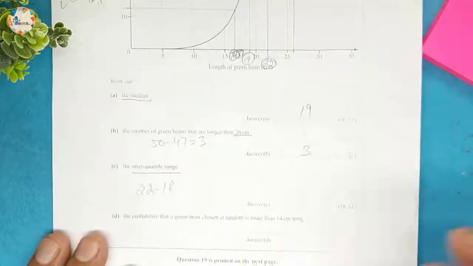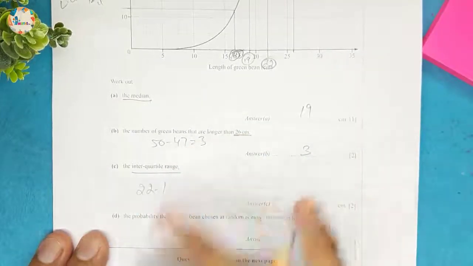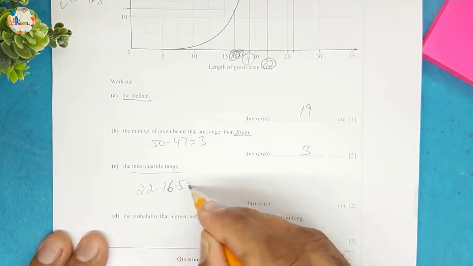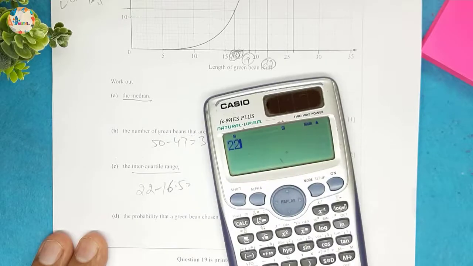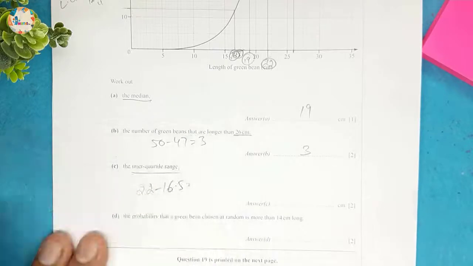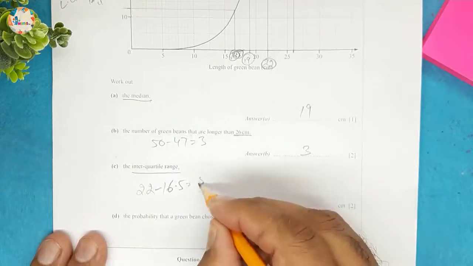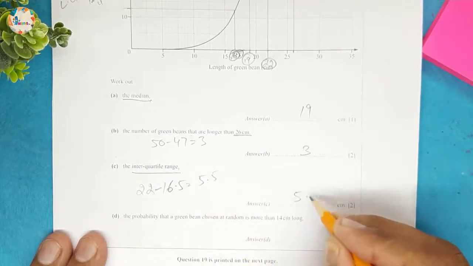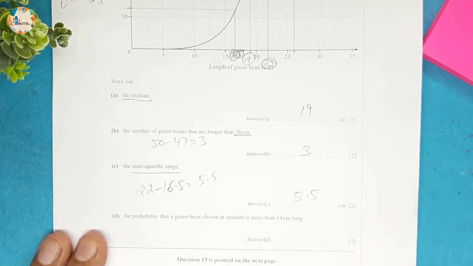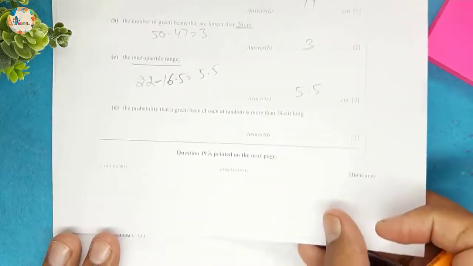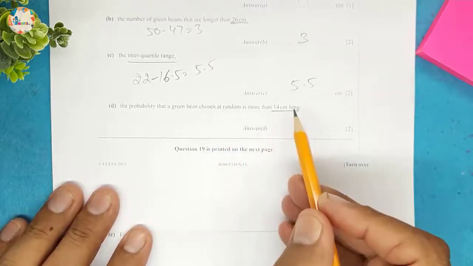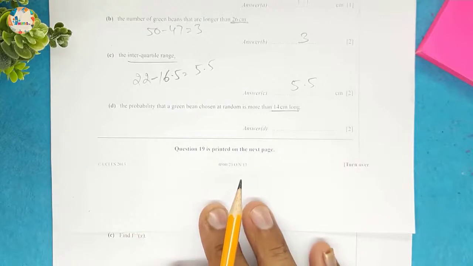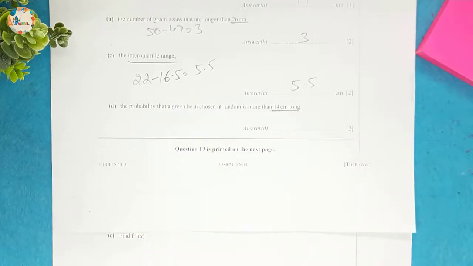Instead of 18 we will be taking 16.5, and if we calculate 22.5 minus 16.5, this will give us basically 5.5. So 5.5 will be the interquartile range.